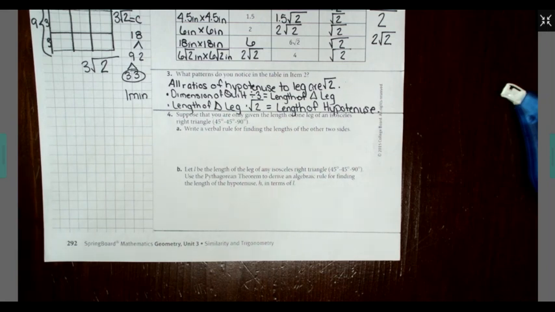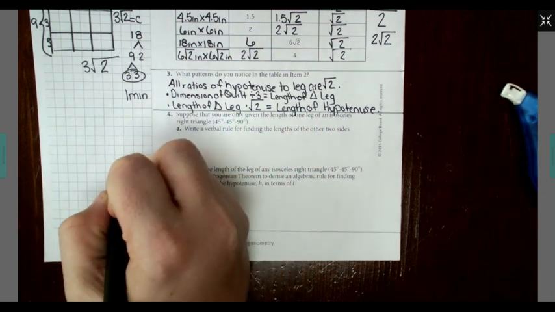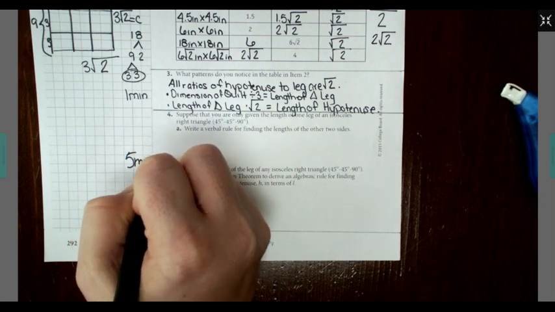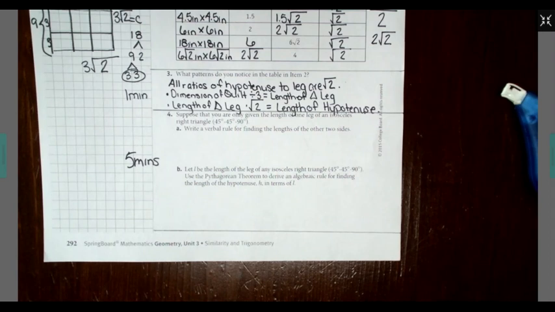Use the Pythagorean theorem to derive an algebraic rule for finding the length of the hypotenuse h in terms of L. For this section, I'm going to give you and your table mates 5 minutes time to answer all of question 4. Go ahead and pause your videos now.